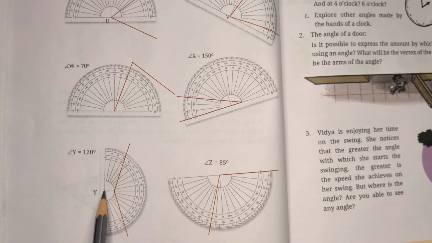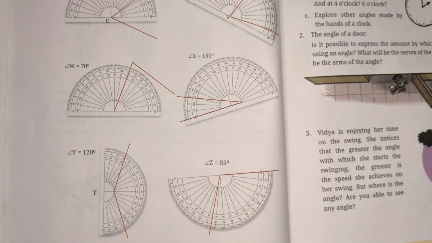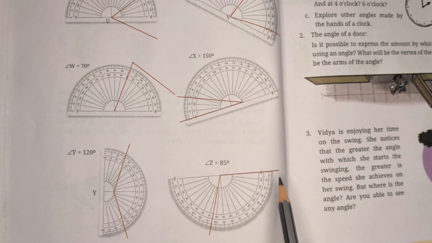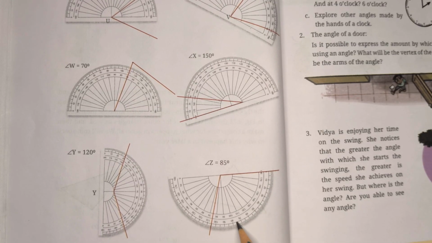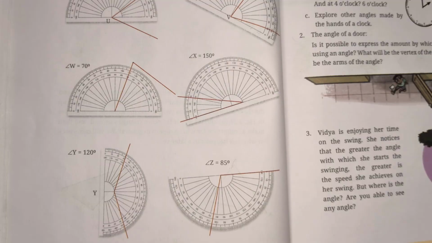Here again the vertex does not coincide with the center of the protractor, so that is wrong. Here the vertex is at the exact point of the center of the protractor, and this is the baseline. From the baseline side we take the scale, considering 0 starting from this side: 0, 10, 20. So the measurement will come 90, 100, 110 in between. So 105, not 85. So this outer scale we had to take. So this measurement is also wrong.